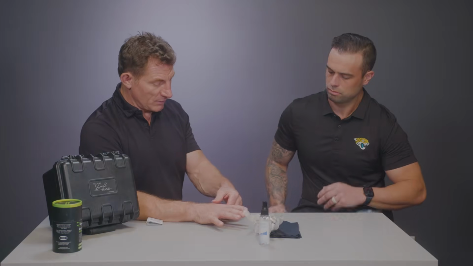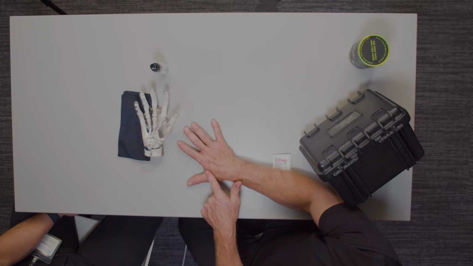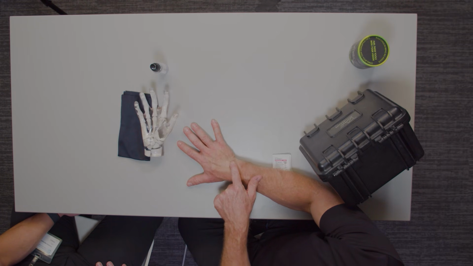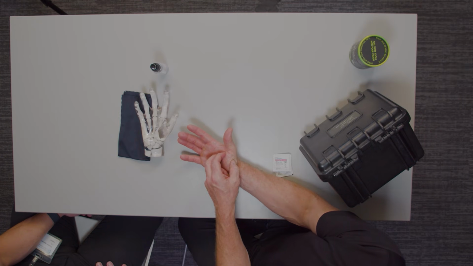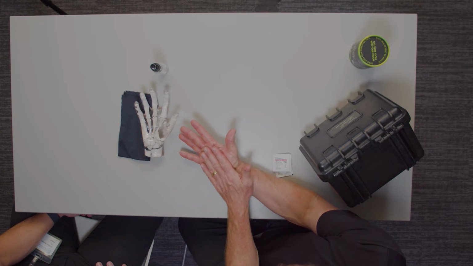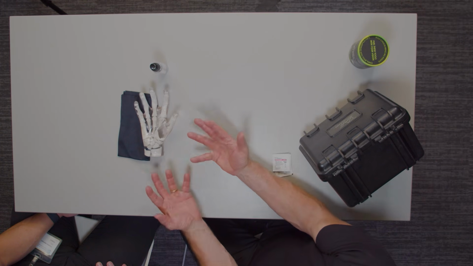It will look like wasting of the first web space, specifically on the dorsal side. It'll be wasting in between each digit. It'll be wasting of the hypothenar and half of the thenar. And there'll be a flattening of the hand. So the hand, instead of having a nice contour, when you lose the hypothenar and the thenar, you get a flattening of the hand. The loss of hypertrophy.